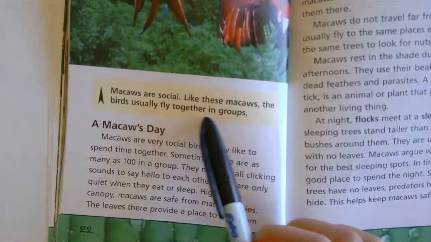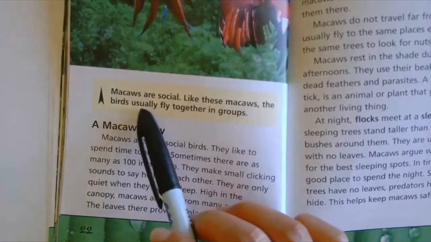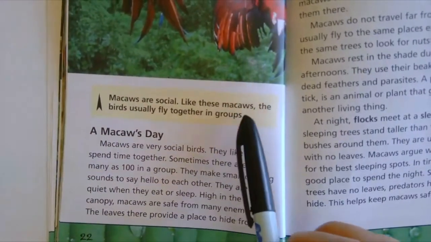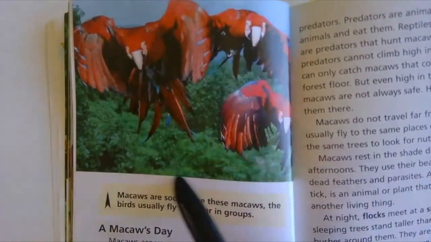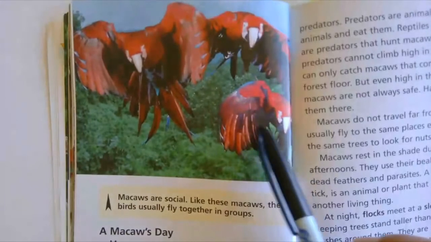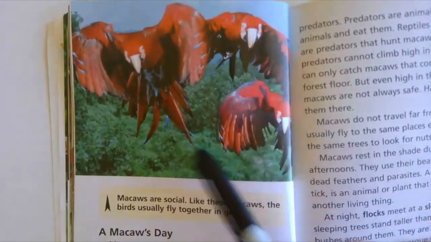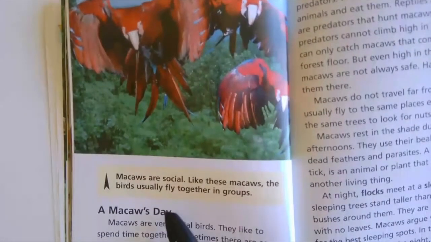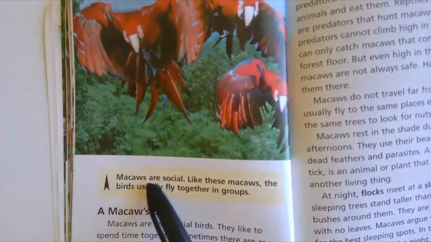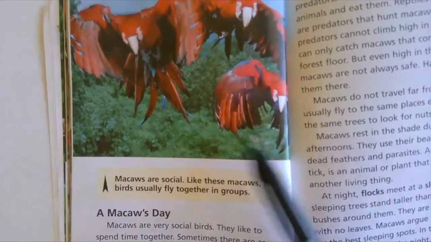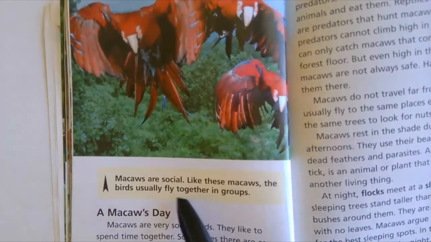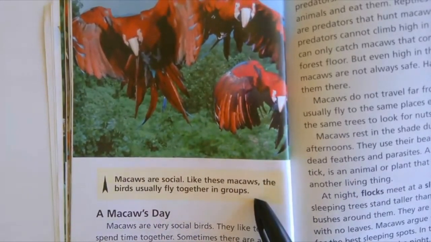Macaws are social. Like these macaws, the birds usually fly together in groups. And this was a caption that I just read, and I am looking at the photo here, and I am noticing that there is more than one bird. There are 3 birds in this photo. And as the caption reads, it says, macaws are social. Like these macaws, the birds are usually flying together in groups.